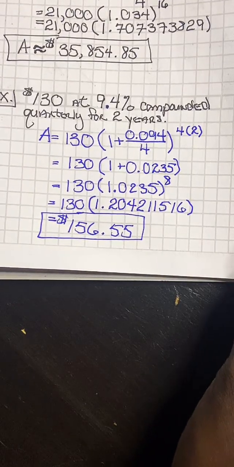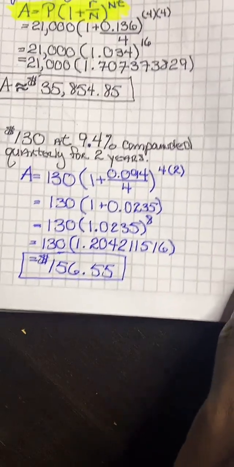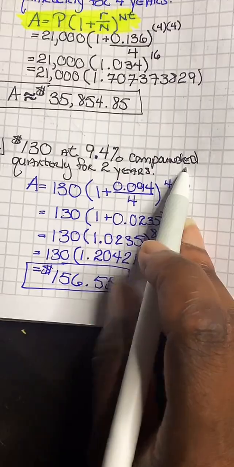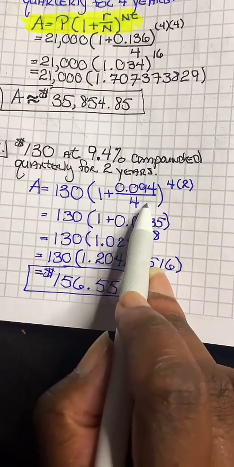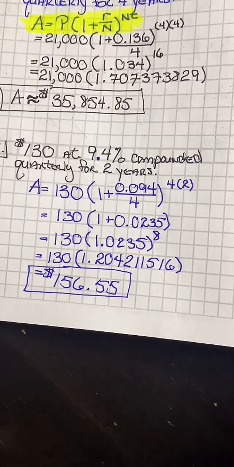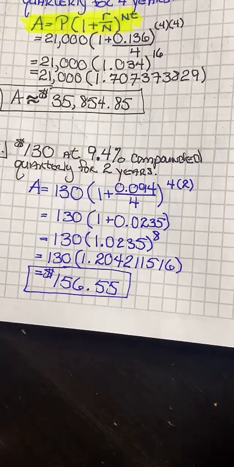Nope, we're not using PRT because the keyword is compounded. Anytime they say compounded, we're using this formula. If they say simple interest, you can use PRT. There's a huge difference. And they'll actually put it into the word problems.